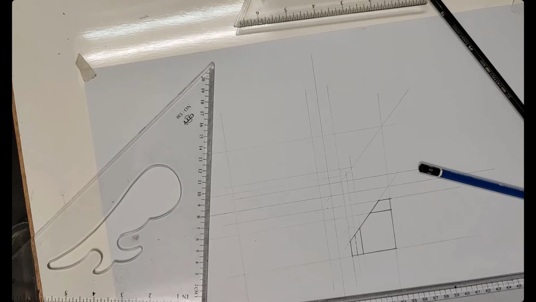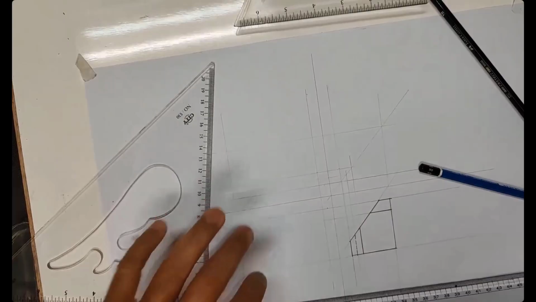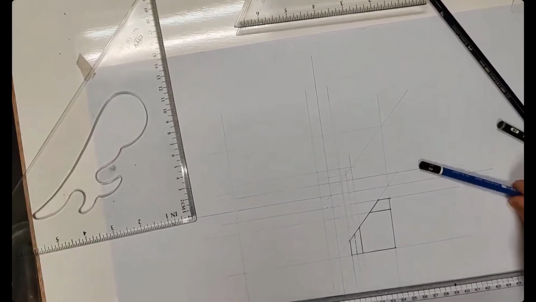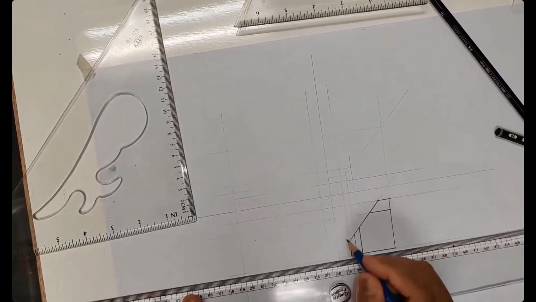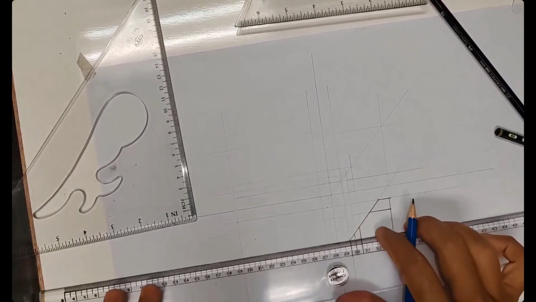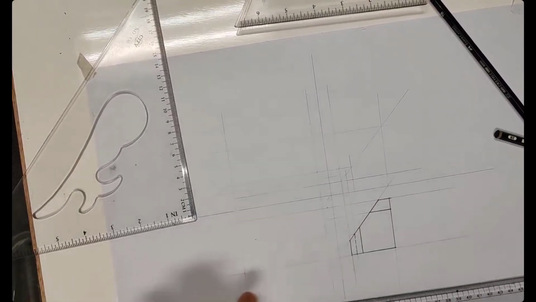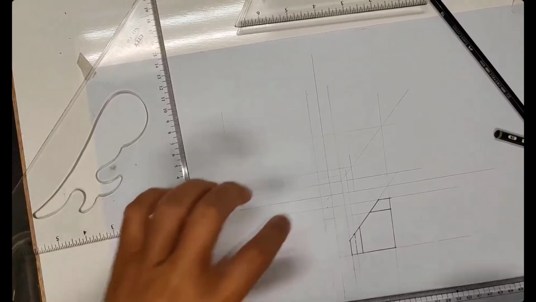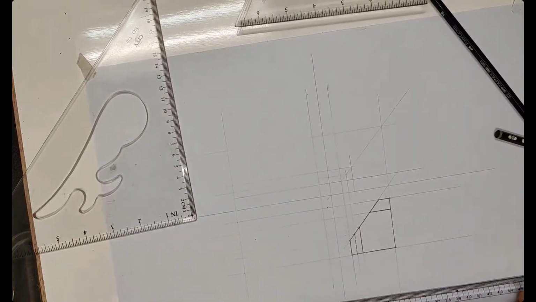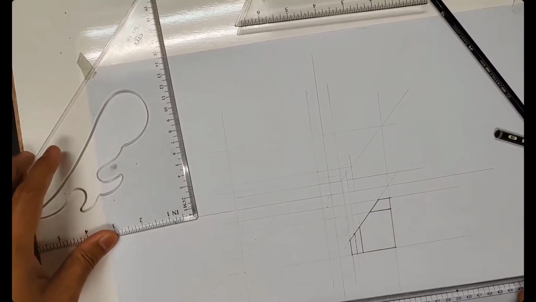Okay, now we have this one also. This corner here, bring it to the front. This one, the hidden line also, bring it here. If you look on the front view, I have a guiding line already. When I look at the front view, I can see at the edge there, I have a value of 35.